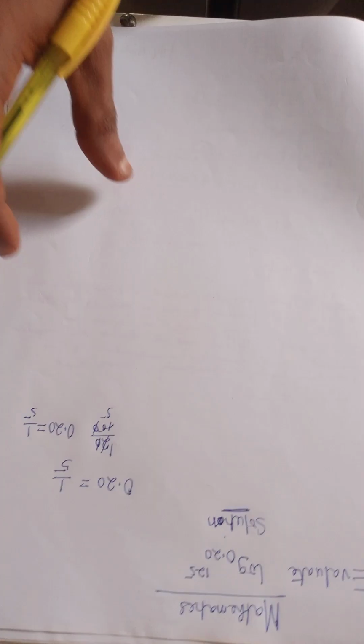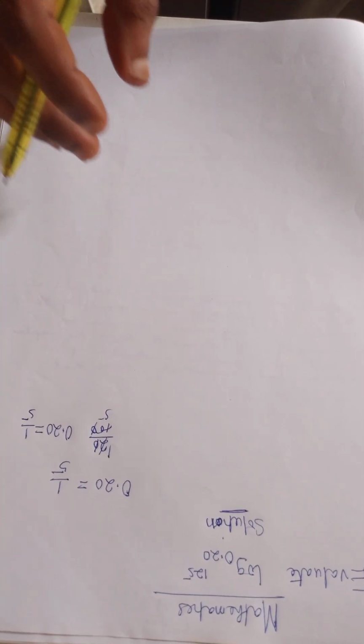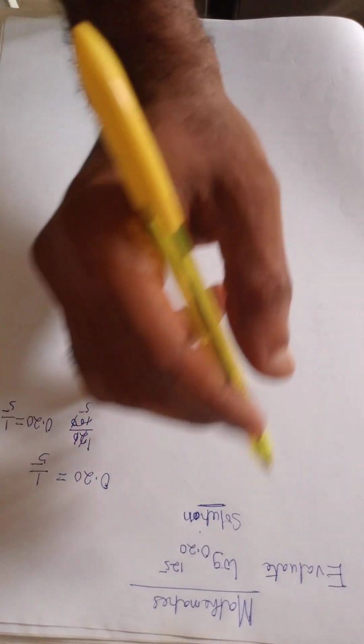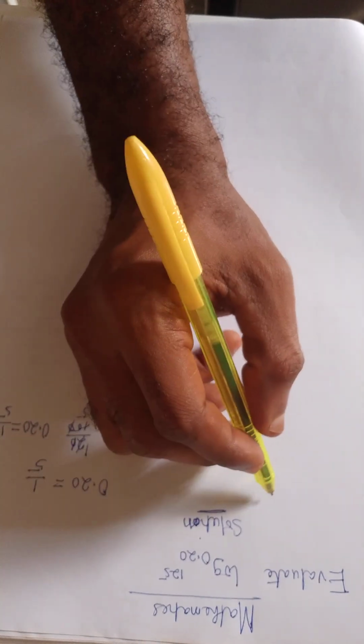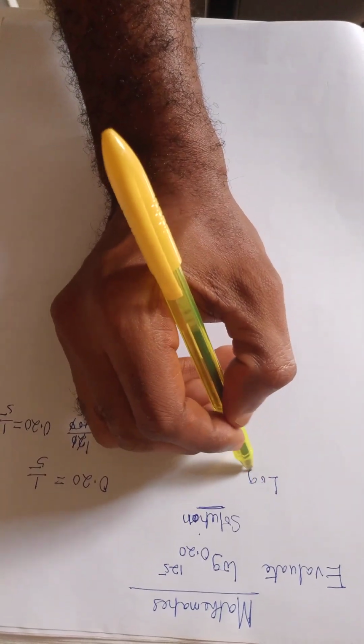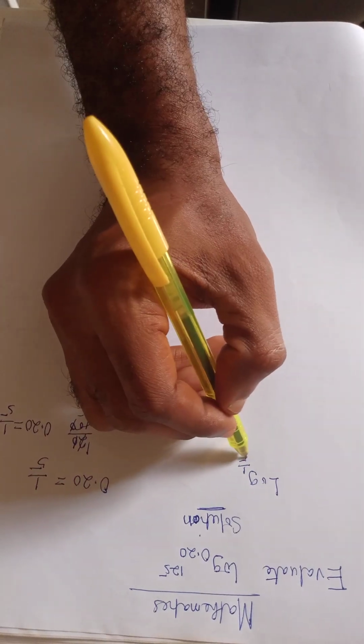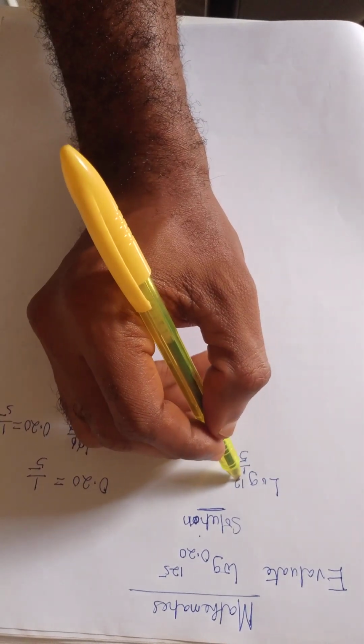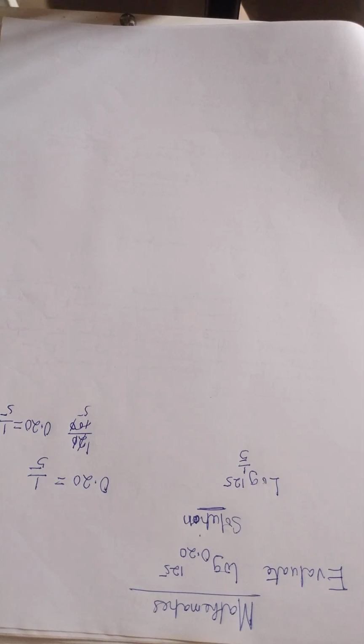And so since we've established that 0.20 is equal to 1 over 5, our question will now be log base 1 over 5 of 125.